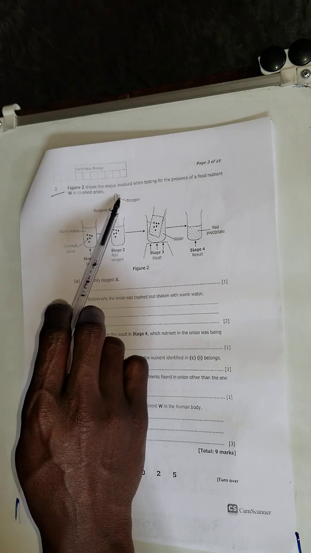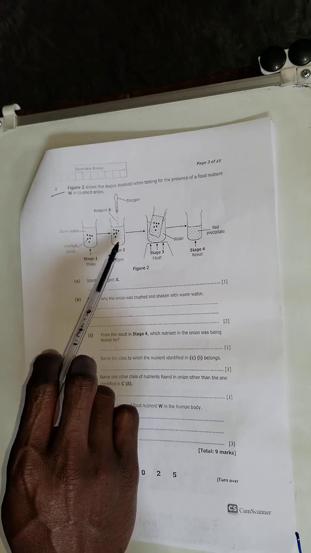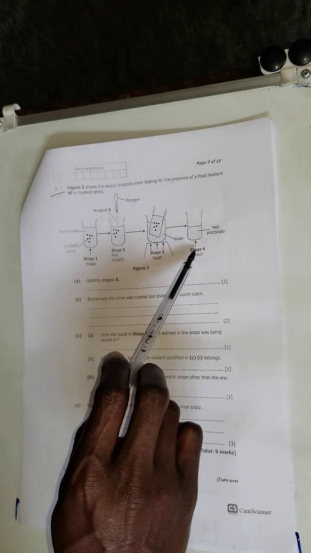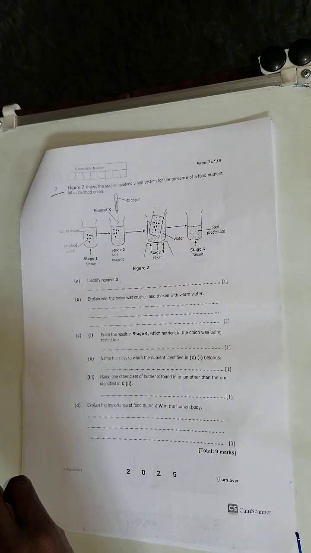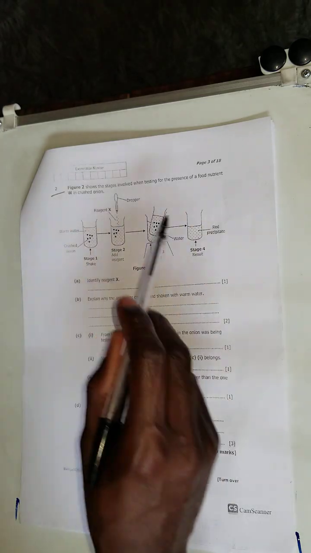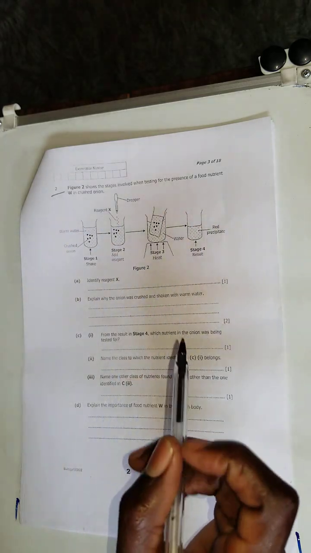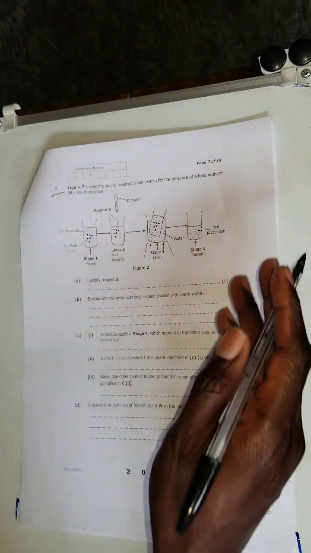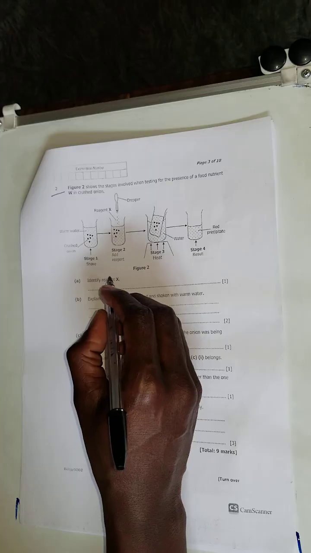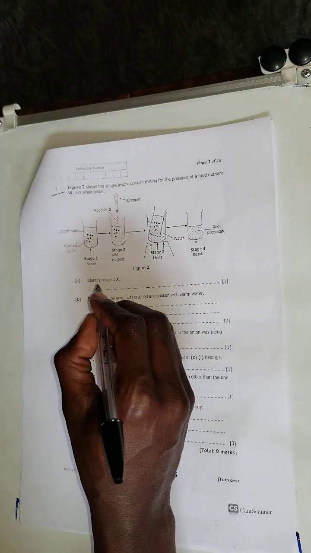And they shake, then there's a reagent that is added to that. After adding the reagent, it is heated in a water bath. Then the result, you have a red precipitate there. Then the first question says, identify reagent X. Of course, looking at the stages, the heating and the outcome, this is testing for reducing sugar. So what normally do we use when you're testing for reducing sugar?